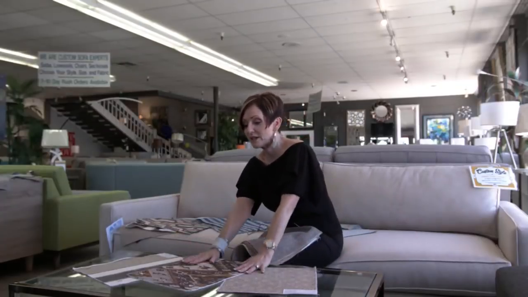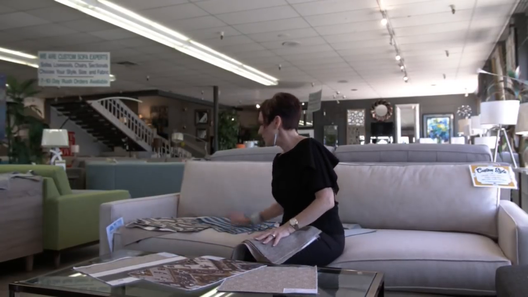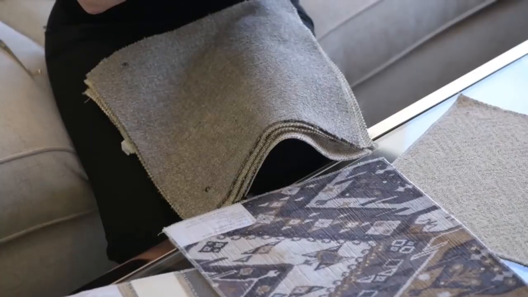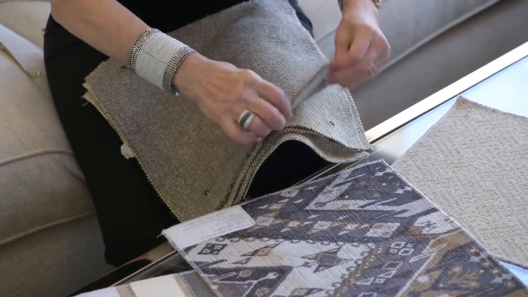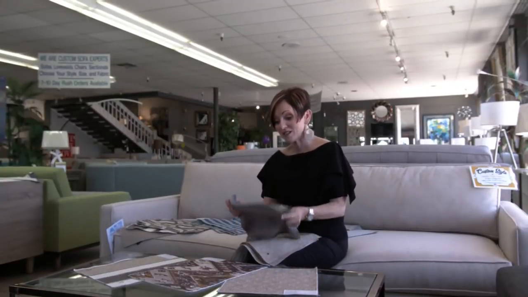So we narrowed it down to 3 options. This first one, the second one, and the third one. And I needed to pick out sofa fabrics. So I went through all of those fabrics you guys saw. When you're looking at fabrics like this in a piece, it's hard to imagine what it's gonna look like in a big piece of furniture.